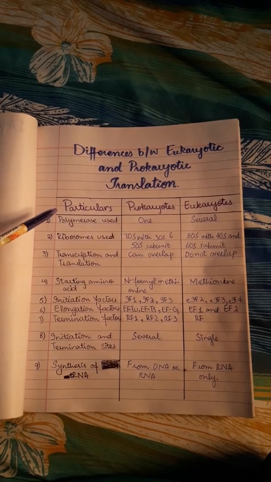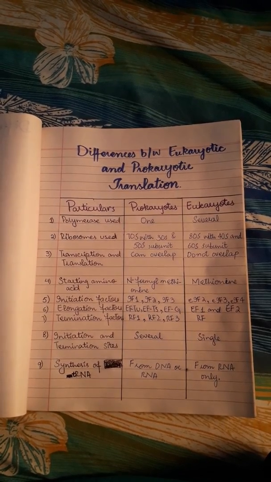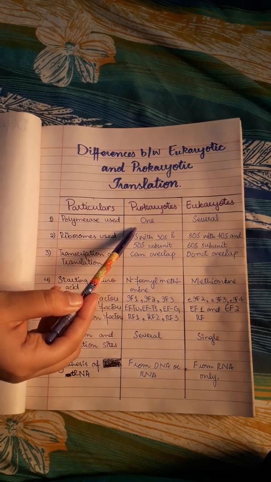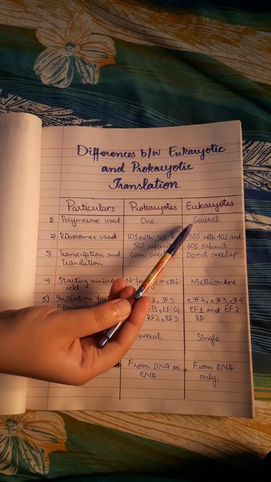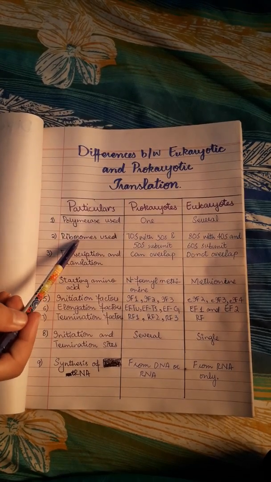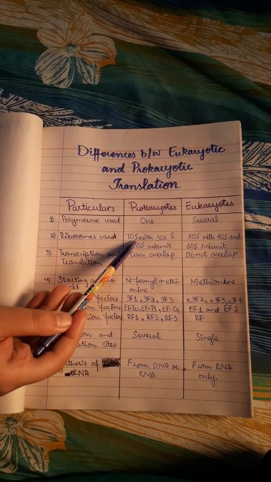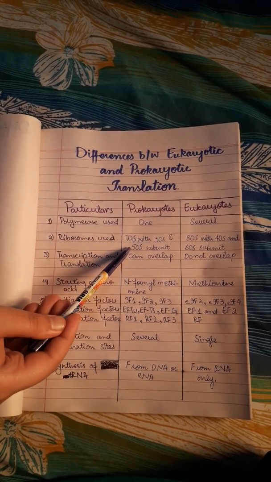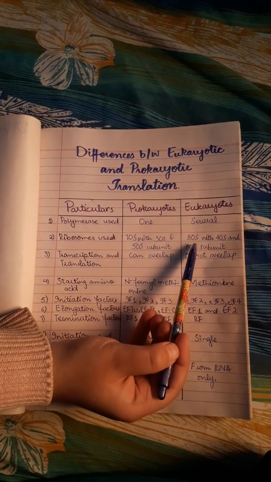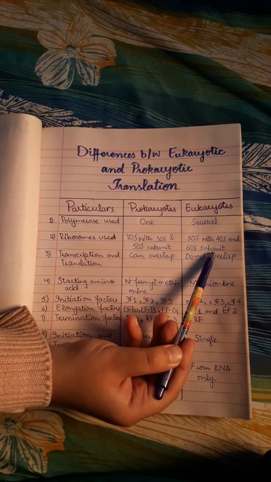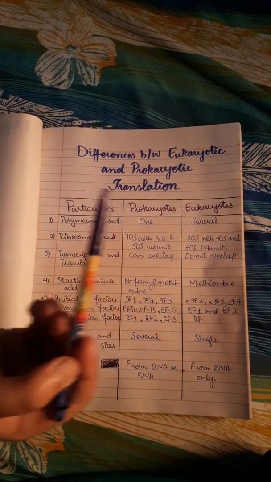The first difference is the polymerase used in the translation. In prokaryotes only one polymerase is used, but in the eukaryotes several polymerases are used. The second one is the ribosomes. In the prokaryotes 70S ribosomes with 30S and 50S subunits are used, but in the eukaryotes 80S ribosomes with 40S and 60S subunits are used.